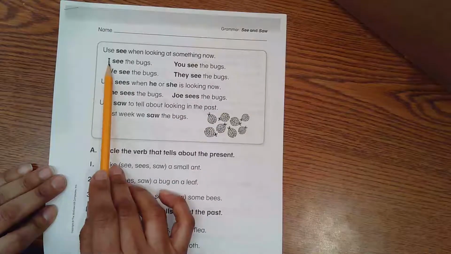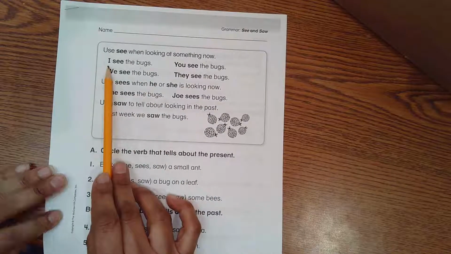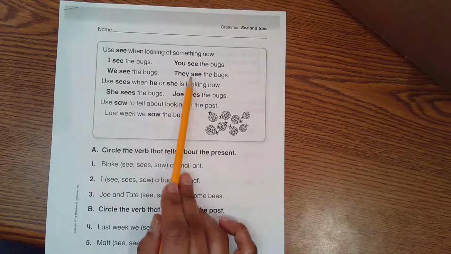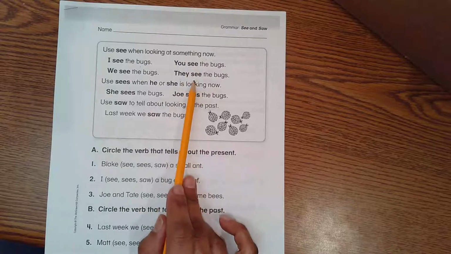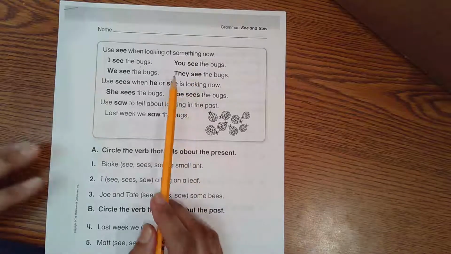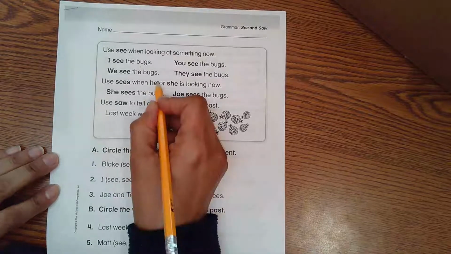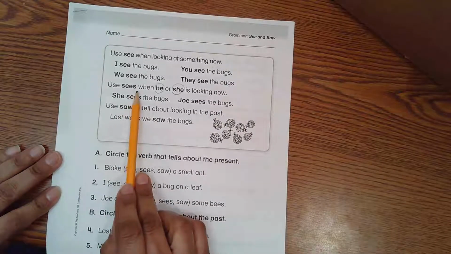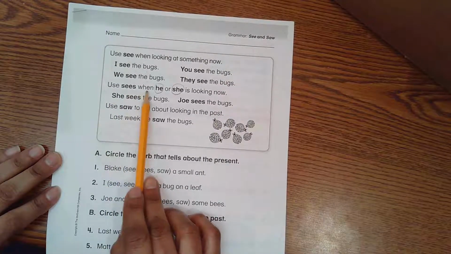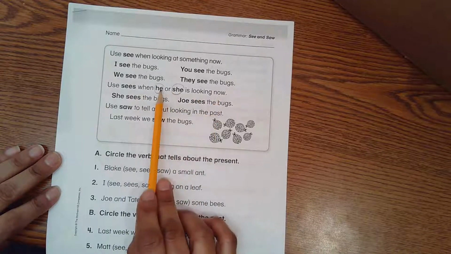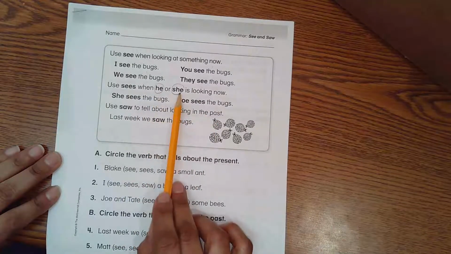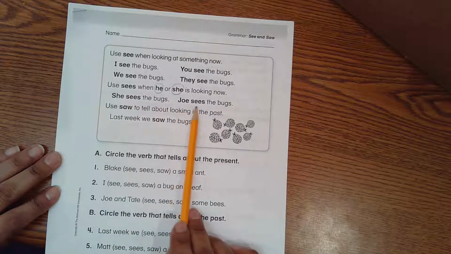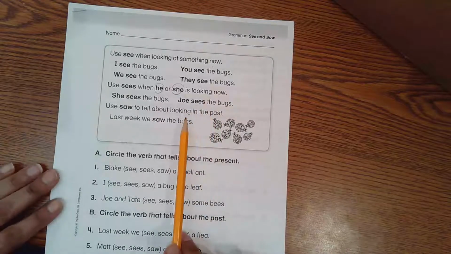Then we use sees when he or she is looking now. So as you see, we didn't say he and she in the first examples. We said I see the bugs, you see the bugs, we see the bugs, they see the bugs. We use the same verb if it's singular and if it's plural. But as usual, we always have an exception. He and she, we use sees. We add s. So use sees when he or she is looking now. So he sees the bugs or she sees the bugs. Joe sees the bugs. Joe can be replaced by he.